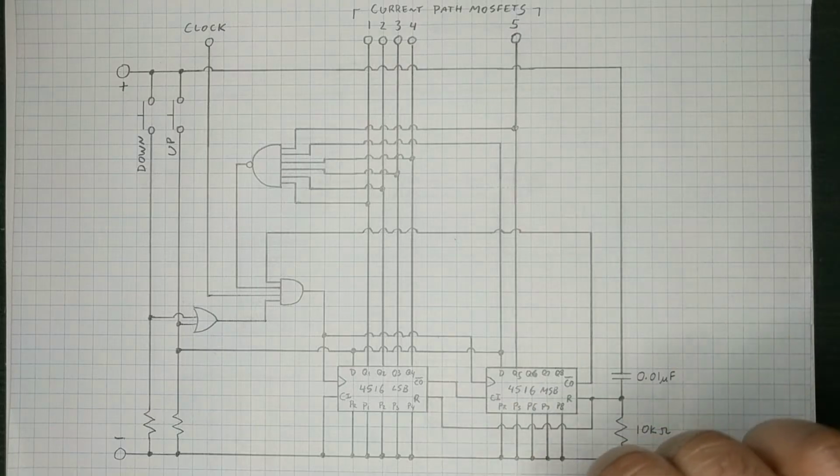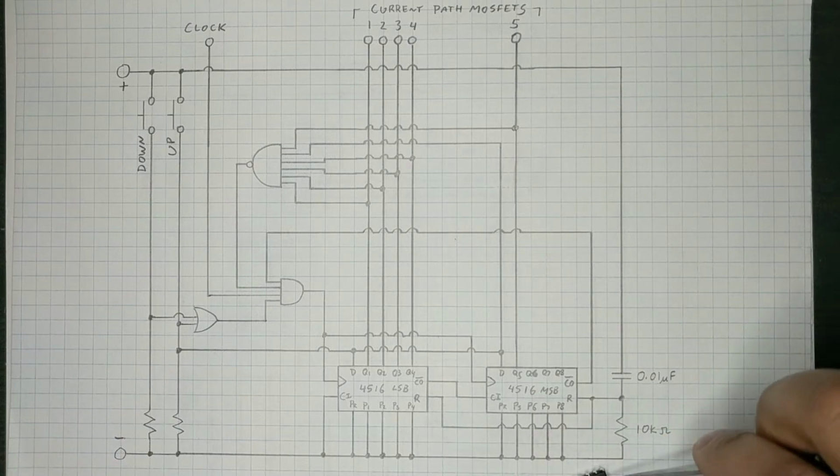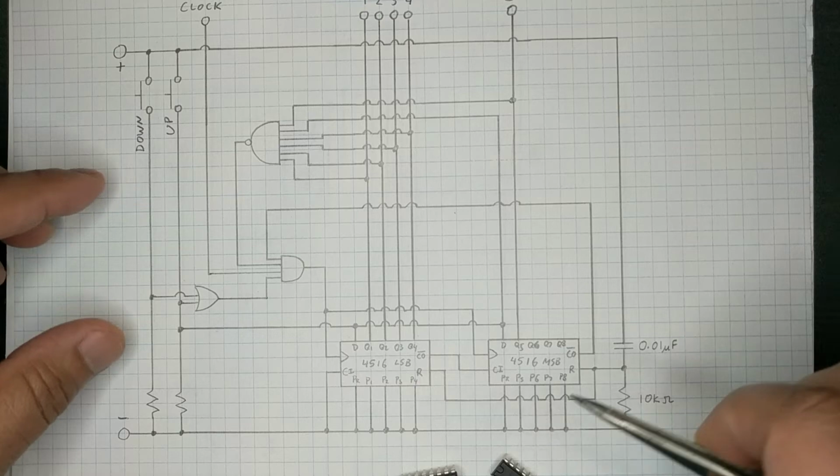We got a slight problem though. All right, so you saw that I have the 4516 chips right here. I got 2 of them actually, so we are okay there. Now, how the heck am I going to implement these gates? I've got an OR gate here, an AND gate, and a NAND gate.